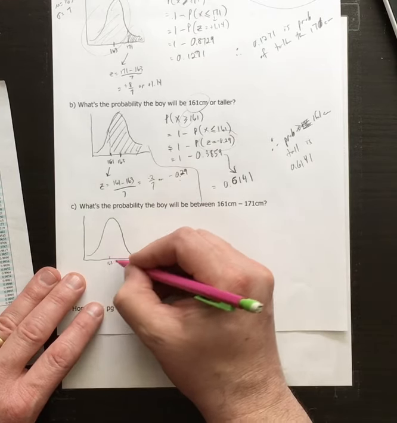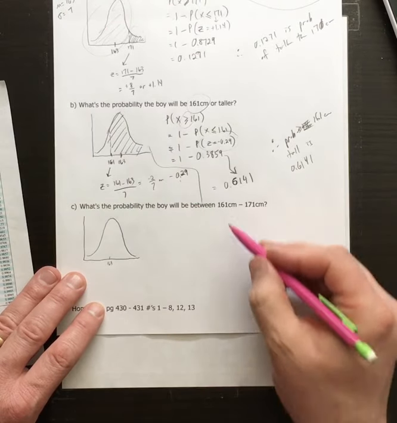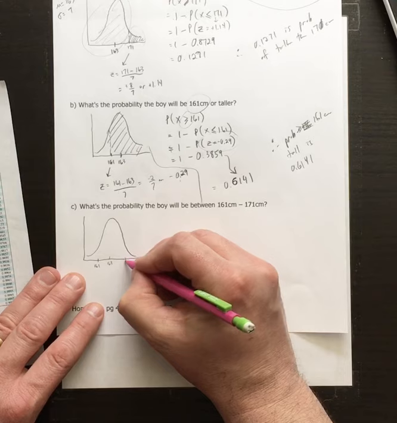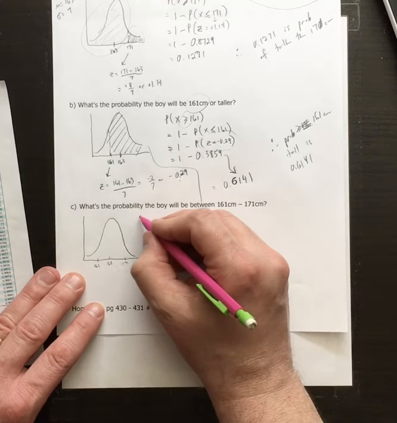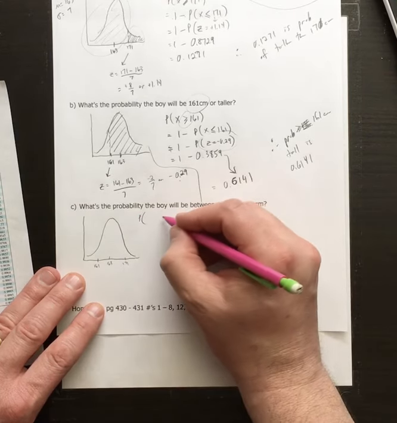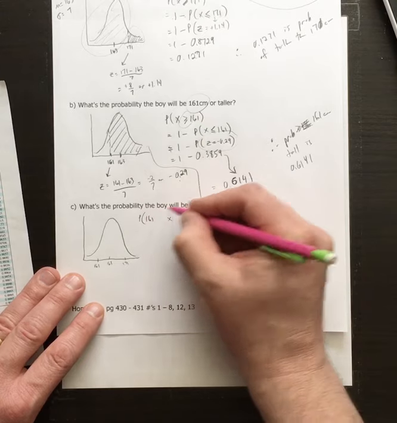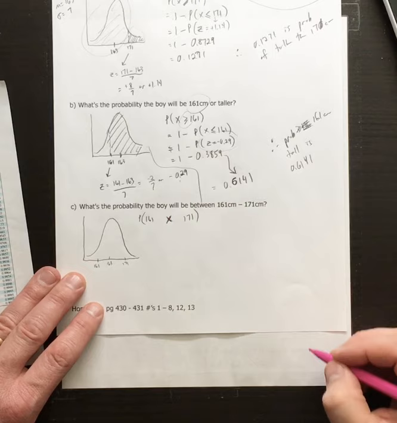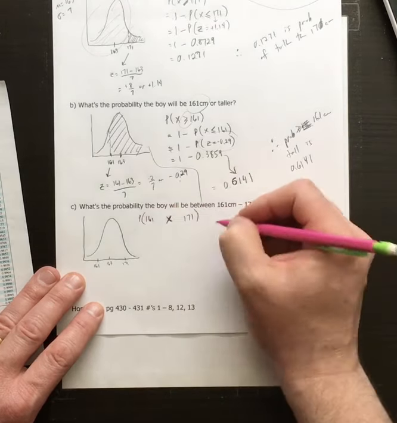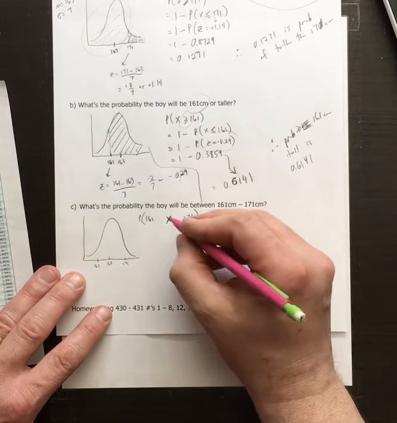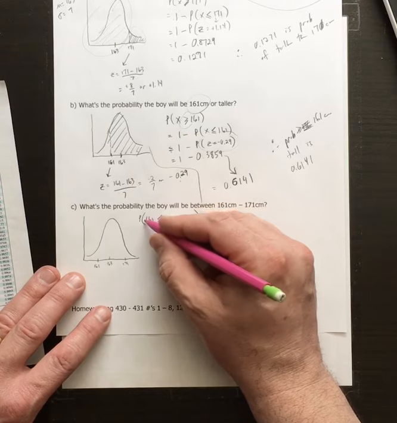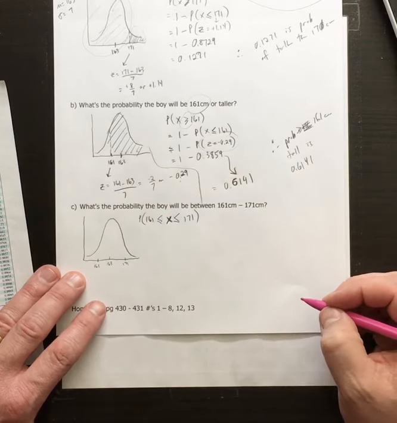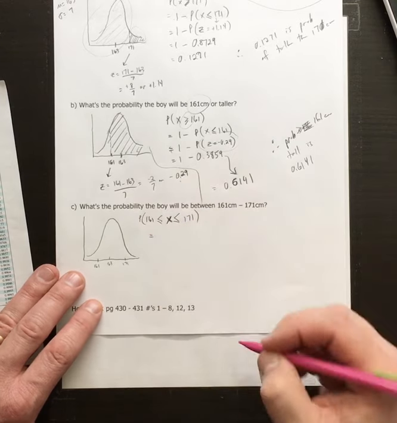So we got our mean, 163, still the standard deviation of 7. I want to know what's the probability of being between 161 and 171. Okay, so this is the probability that x is between 161 and 171. And that's really how we write it using domain notation, right? Okay, x is between, see, it's literally between 161 and 171. It's going to be greater than 161, and less than 171. Now, how do I do an in-between?